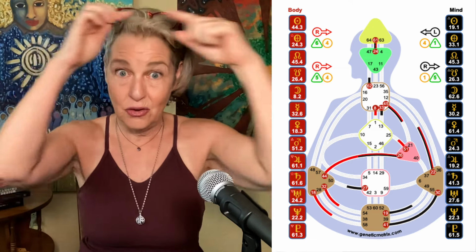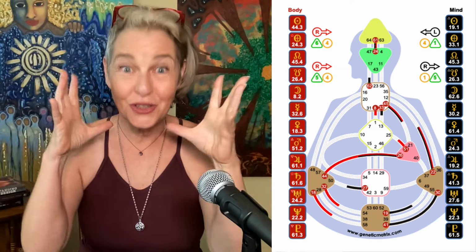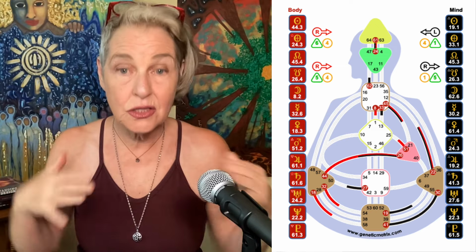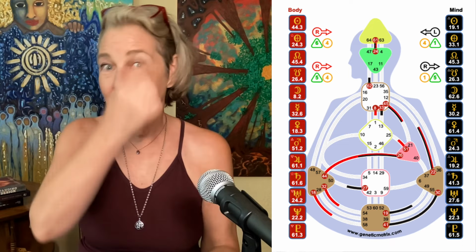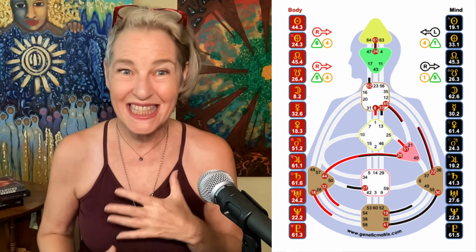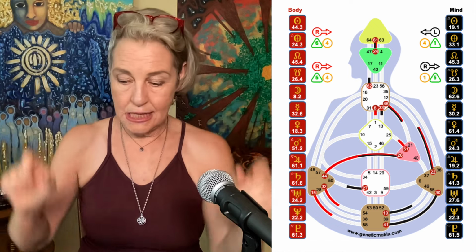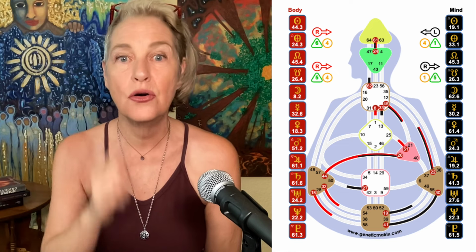So just to review, the geometrical shapes are all the centers. The lines that go between them are the channels, and the numbers are the gates. And in the lines of numbers, you'll see the planetary symbols. So let's go through the ones on the right-hand side here.